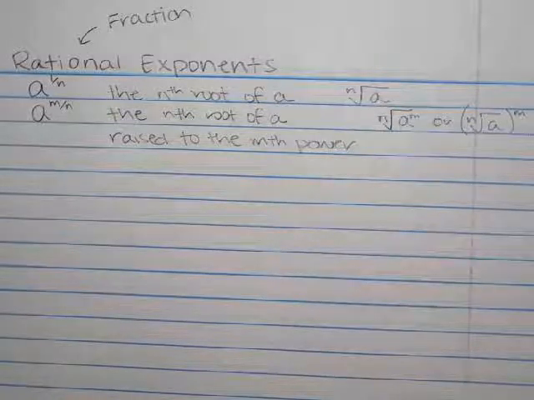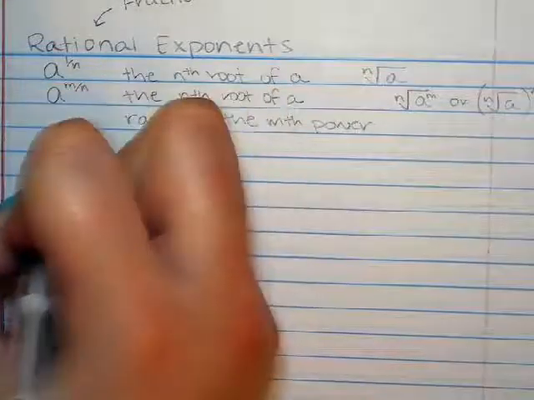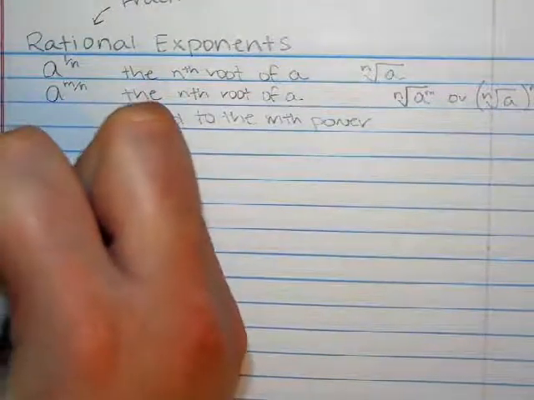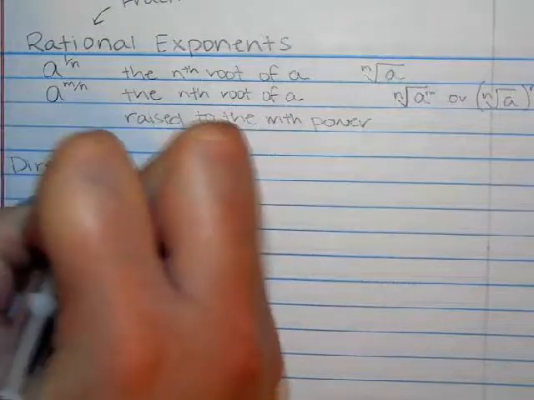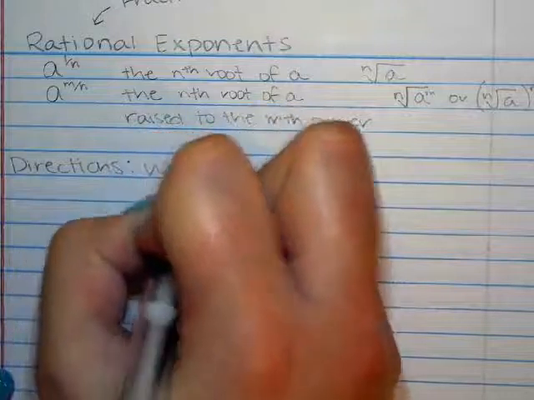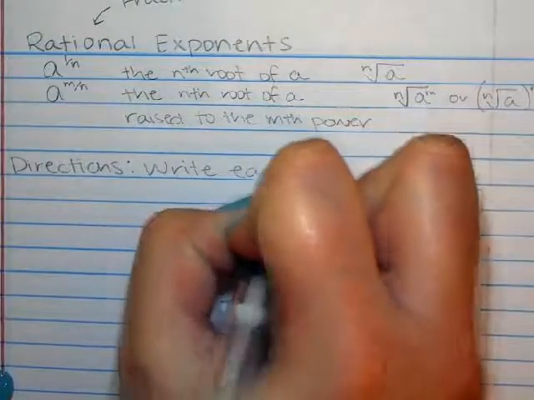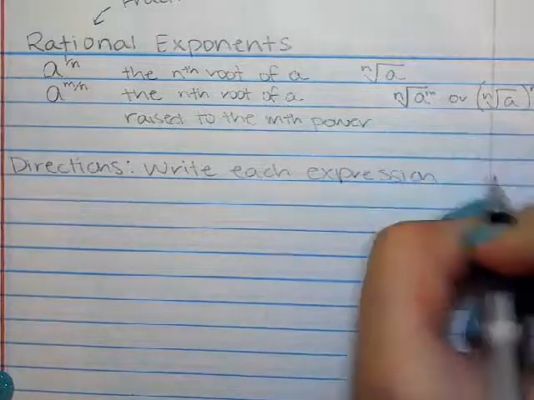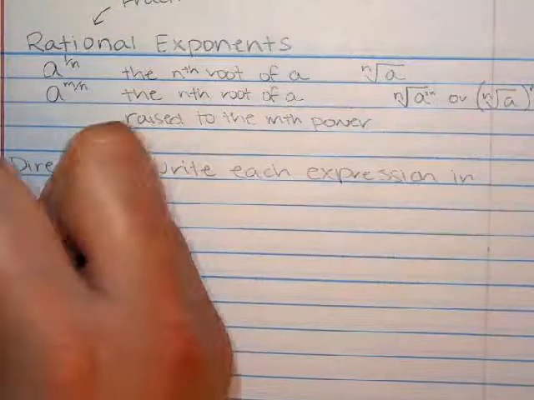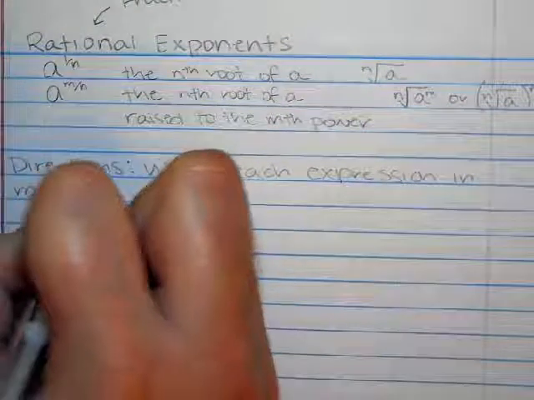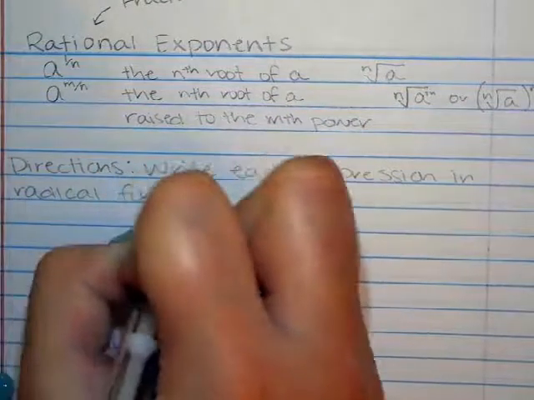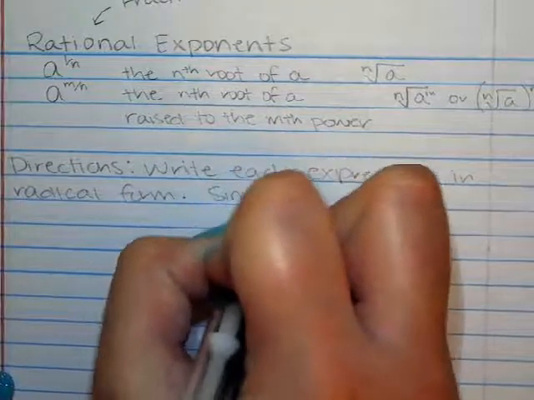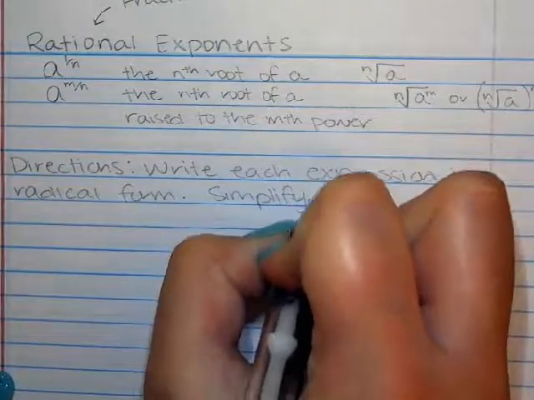Okay? All right, so here are the directions for the examples that we're about to do. The directions are: write each expression in radical form, and then we want to simplify the radical if we can.